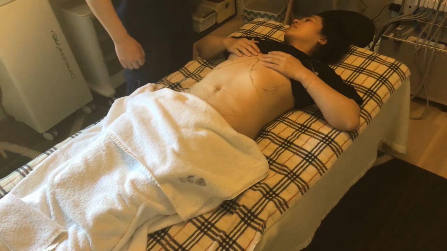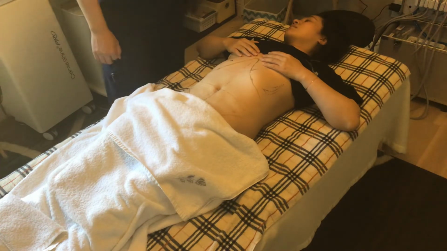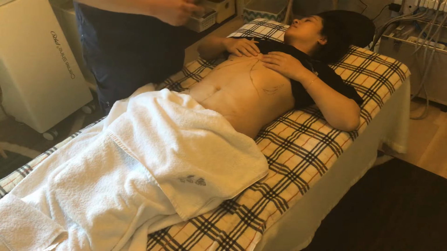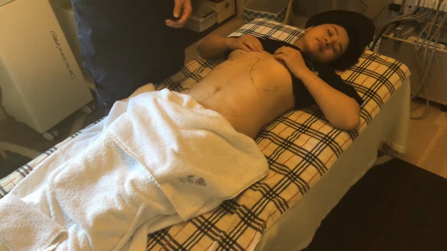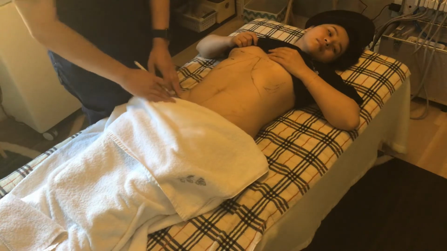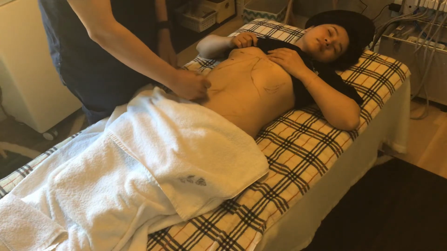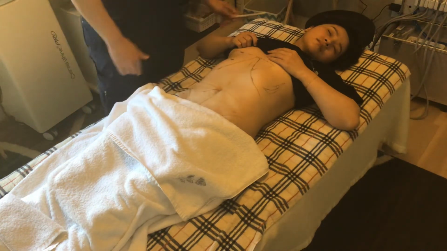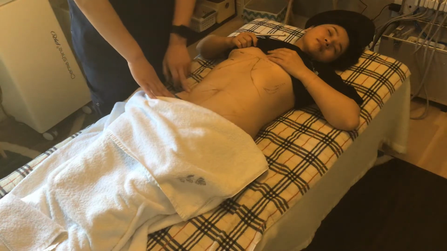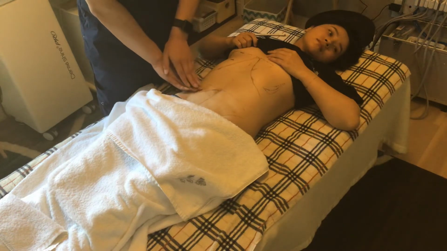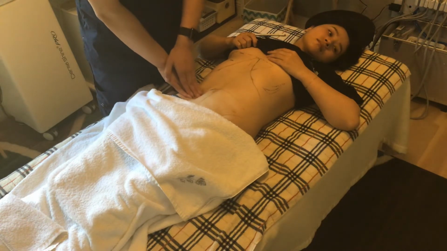So now we're going to test for rebound tenderness, which is testing for appendicitis. Okay, so I'm going to draw a line from the umbilicus to the right anterior superior iliac spine, and about 2 centimeters above the meeting point, I'm going to palpate deep and then let go fast.